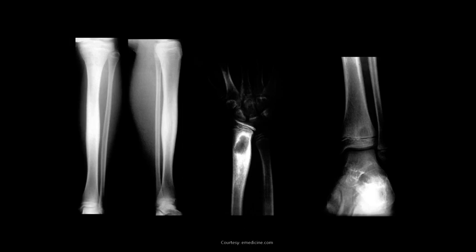A couple other examples. This one here is just that reactive sclerosis. So this is where you start going down the wider differential of fatigue fracture, Brodie's abscess, osteoid osteoma. There's really no classic features of any of it, or anything that differentiates any of those here. We have that reactive sclerosis and solid periosteal reaction. Advanced imaging would be used to narrow it down, and or a biopsy.